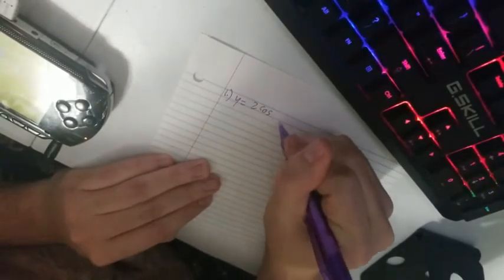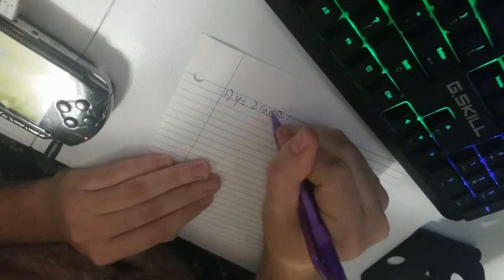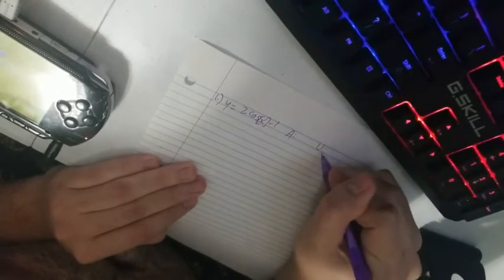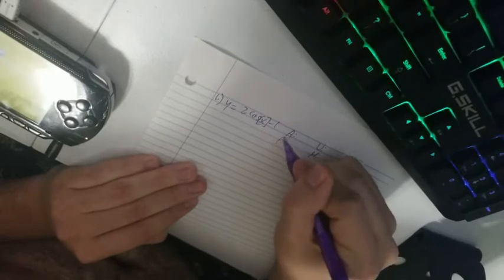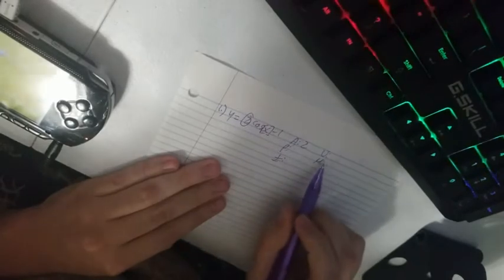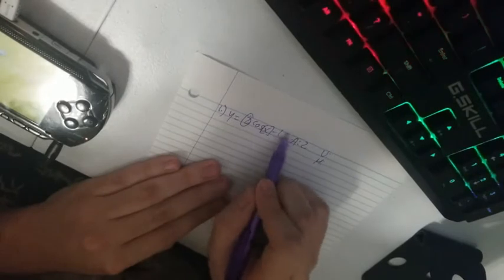Y equals 2 cosine x minus 1. Careful, the cosine's in there. Amplitude, vertical shift, horizontal shift, period, and then your increments. So for this one, your amplitude is going to be your y, and if it's on the outside, it's affecting your y. So your amplitude is going to be 2, because that's the number right there. Your vertical shift is going to be the number on the outside. It's not in reverse. The number on the outside is -1, so your vertical shift is going to be -1.